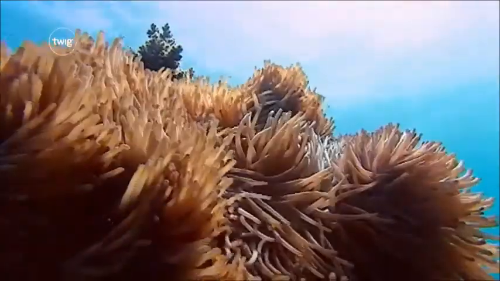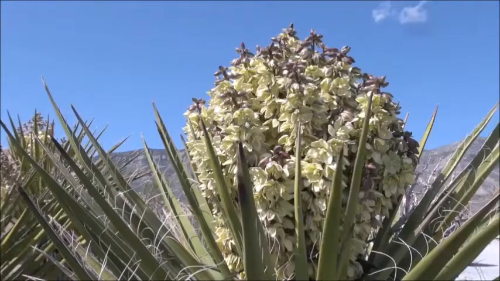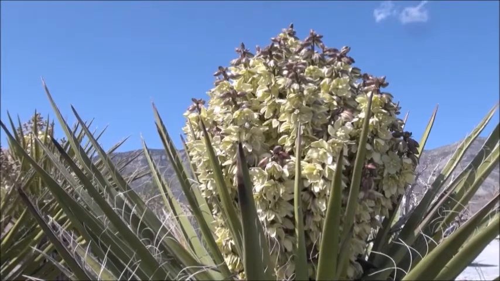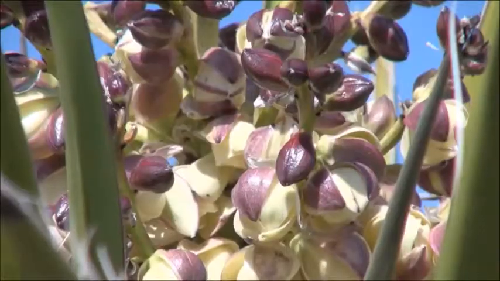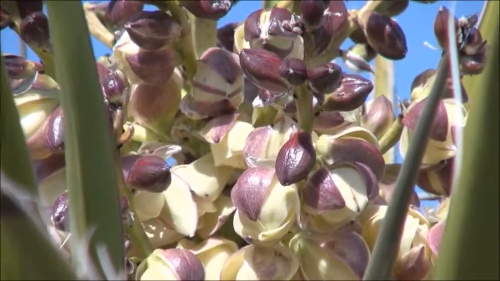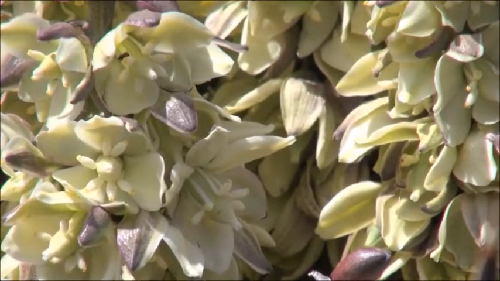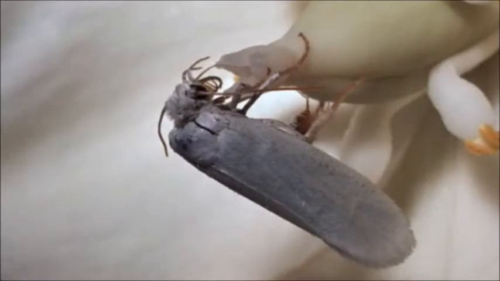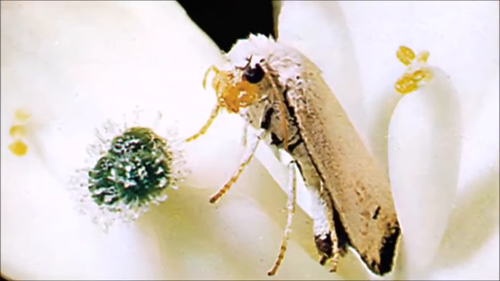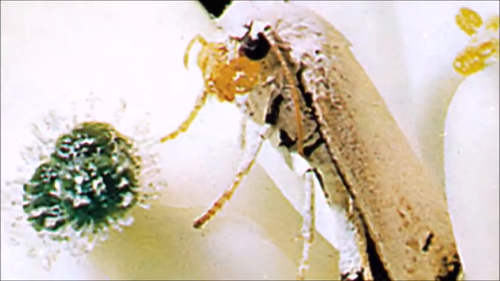For example, the yucca plant and the moth. The yucca plant thrives in the dry and arid climate of the southwestern United States. The pollination of the yucca flower is carried out by the moth. The moth in turn benefits by laying its eggs on the flower and feeding the larvae the seeds.